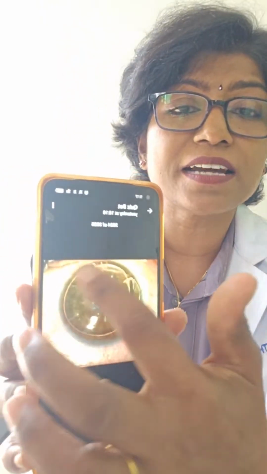What is pneumoretinopexy? I put a gas in the vitreous to attach the detached retina. If I'm putting gas there, you will not see gas in the anterior chamber. It will be in the vitreous. It won't be visible like this. So definitely this is not pneumoretinopexy.